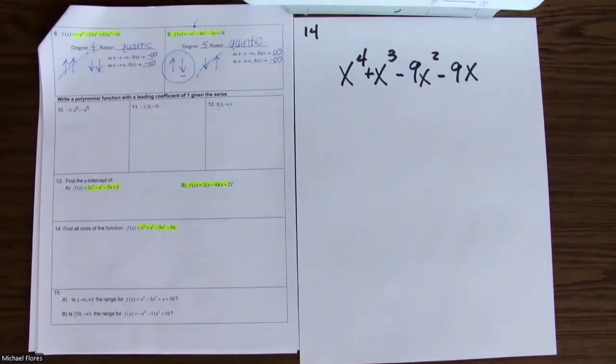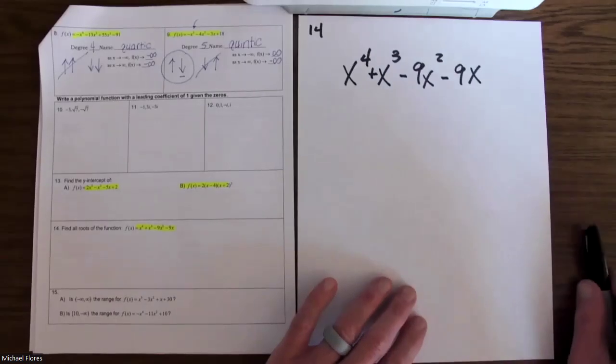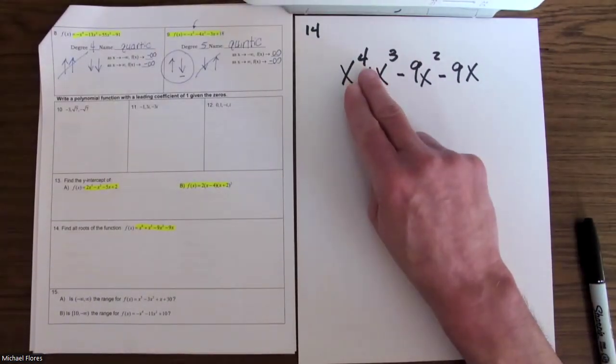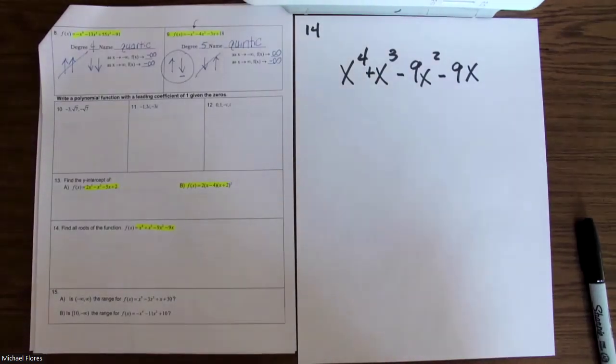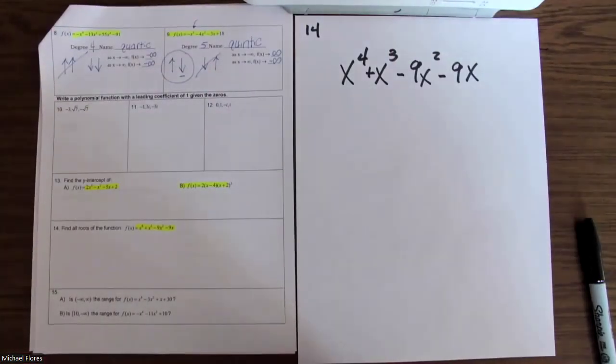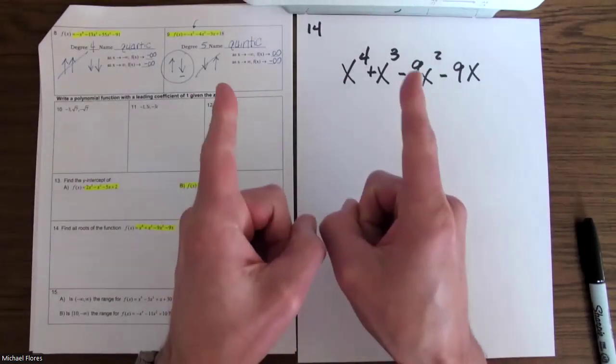For 14, let's find all the roots of this function. How about we start with what degree polynomial we are dealing with? 4th degree. That is called quartic. Your end behavior is going to be the same direction, either up, up, or down, down, based on the leading coefficient, which is positive. Therefore, up, up.